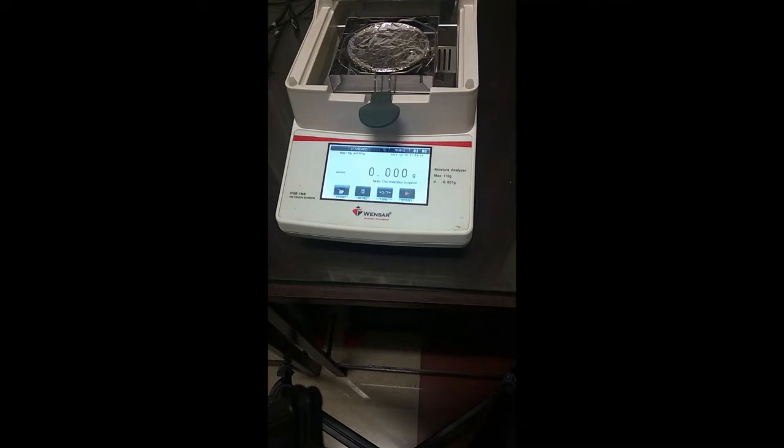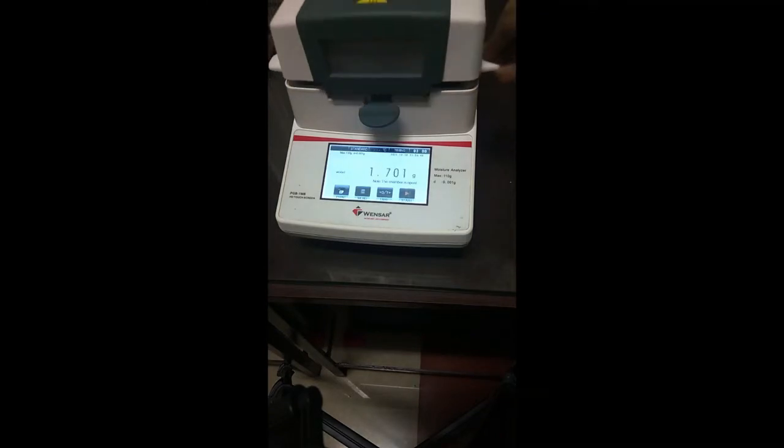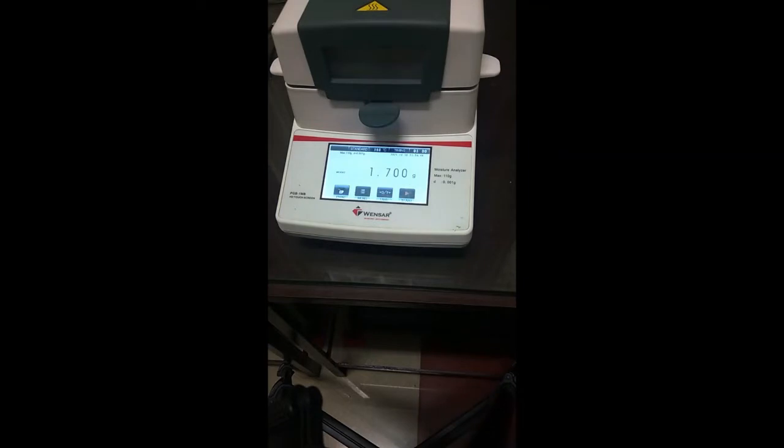For this instrument, the minimum amount of sample required is 1 gram. If the sample is less than 1 gram, the process won't start. We'll place the sample here, and now it will show the current weight, which is 1.700. And from here we will start the process.